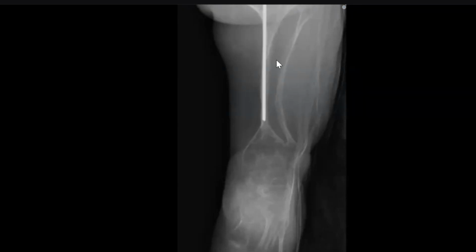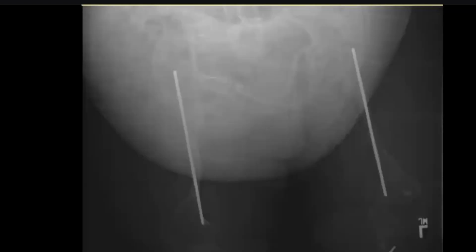I would like to know any previous imaging if available for comparison, and otherwise thank you, doctor, so much.